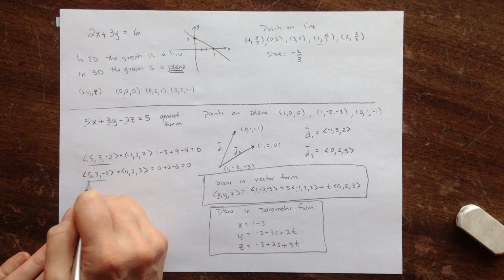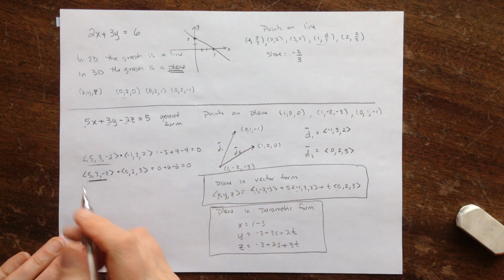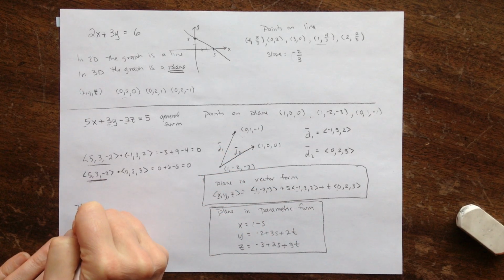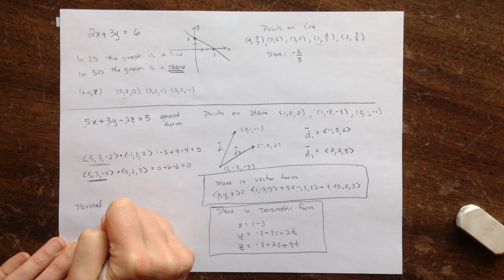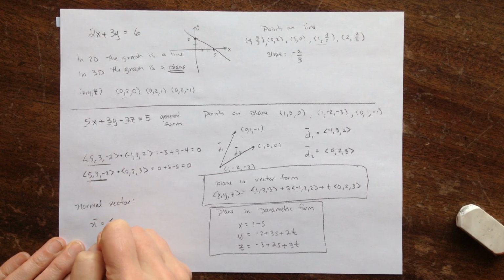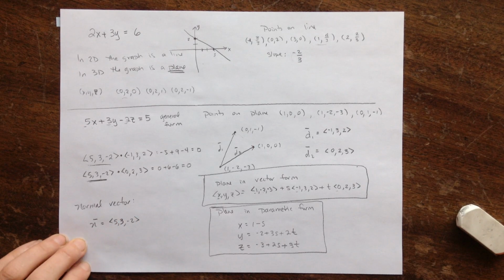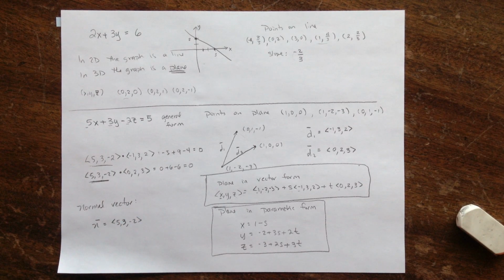So that means that this vector is perpendicular or normal to that plane. So the normal vector, we call it n, is equal to 5, 3, negative 2. And so that's an interesting fact that we can use to come up with equations for planes.